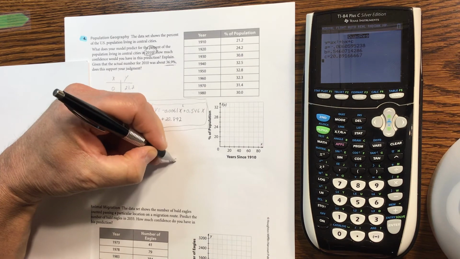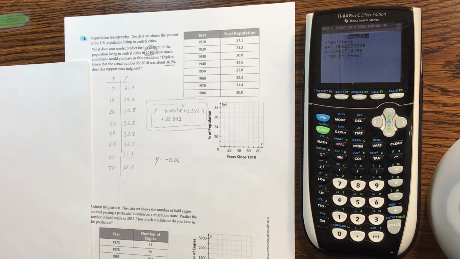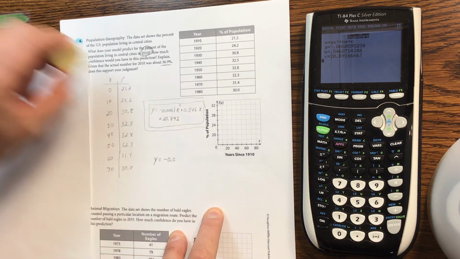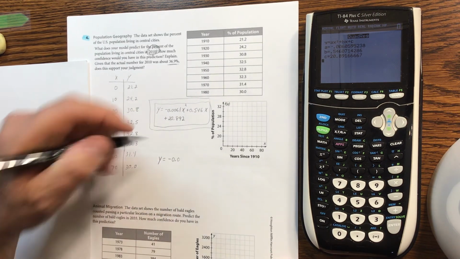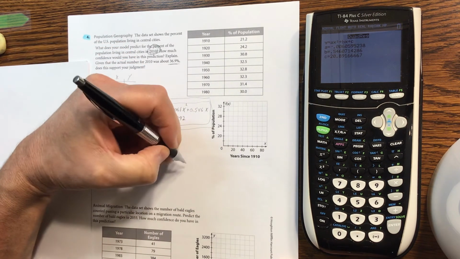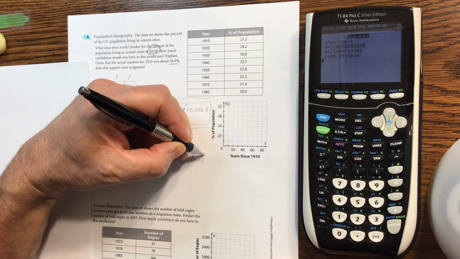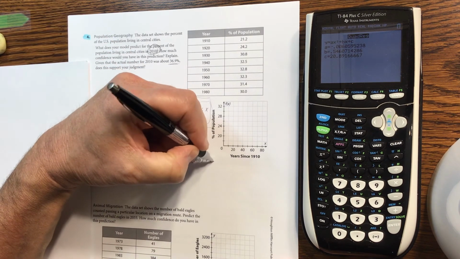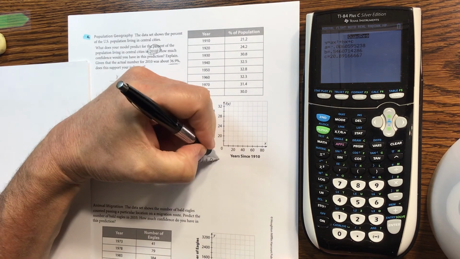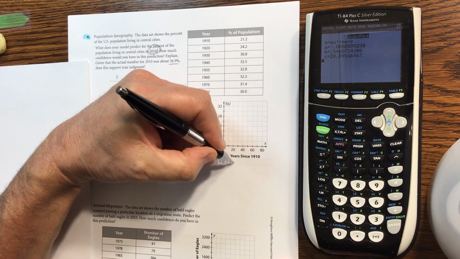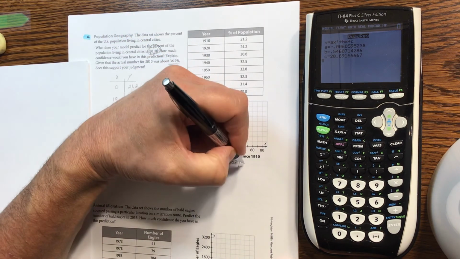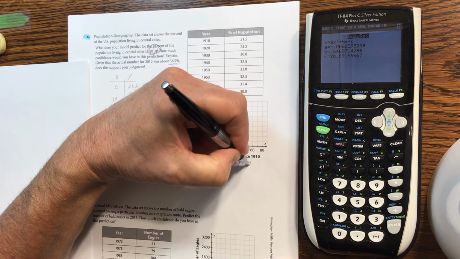Everywhere we see an x, we let it become 100. And then pull out your calculator.